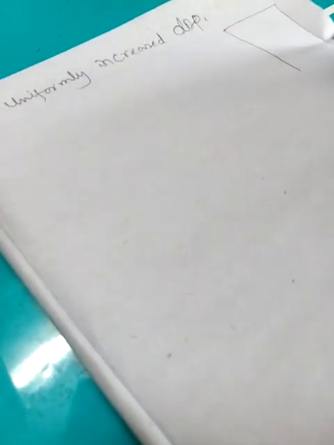Now we go to the next graph, point B, uniformly increased displacement. Here also we take some data. Time is 0, 1, 2, 3, 4, 5, and the displacement is 0 at time 0, 10 at 1, and 20 at 2.